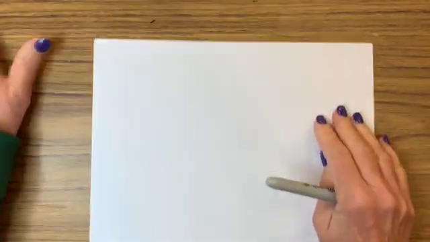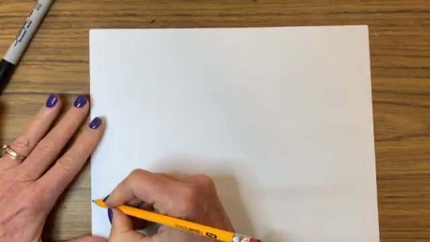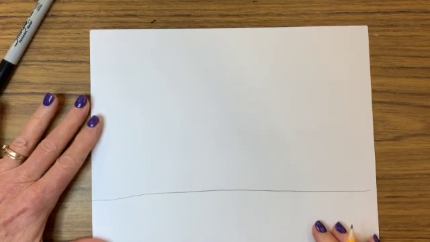Part 1 is our warm-up, 5 or more buildings. This project has 2 parts to it. The first part you're going to do is you're going to practice making an array. So I'm going to have you draw some buildings. I'm going to have you create a line at the bottom here, because what I want you to do is write your equation down here.